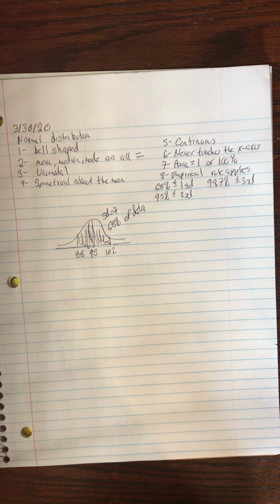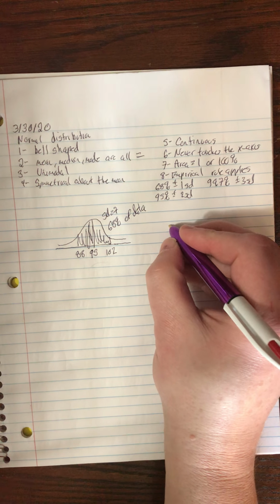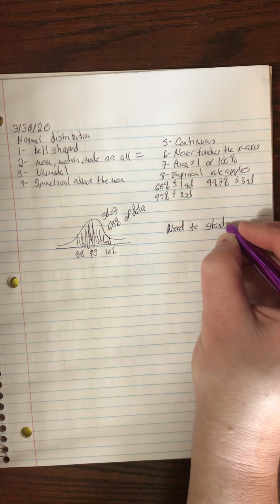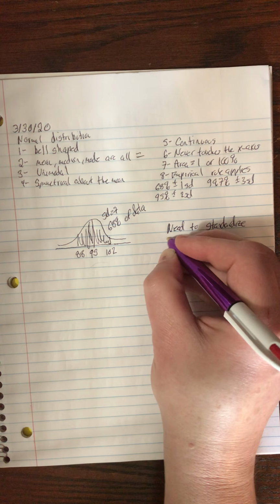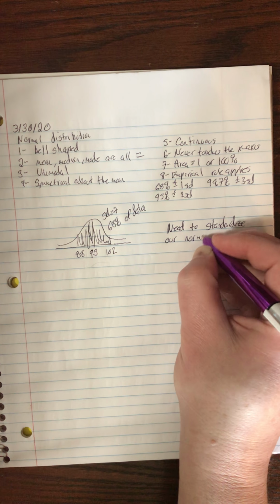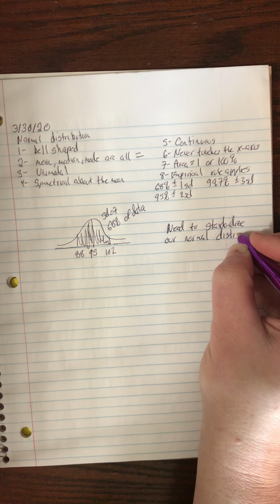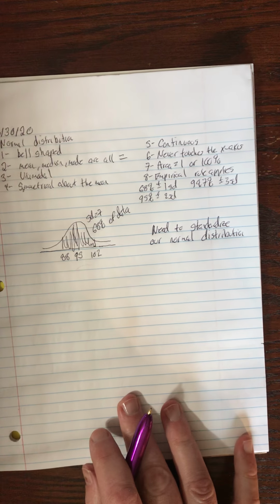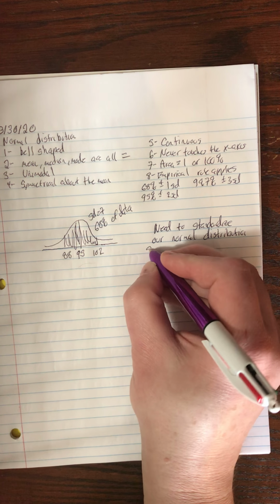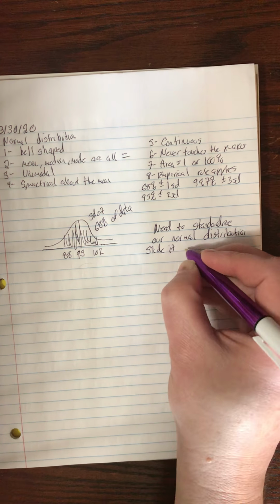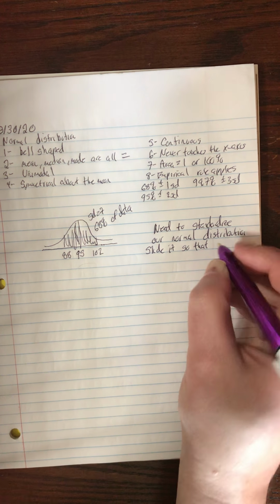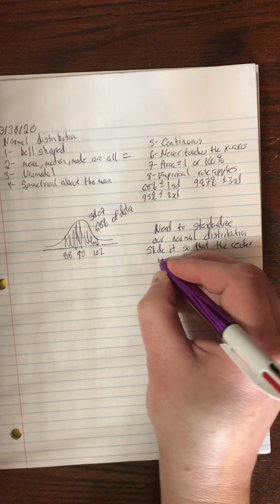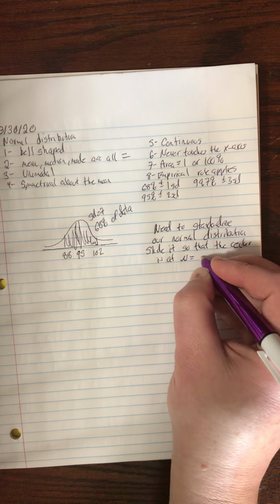Now we are going to standardize our normal distribution. What does that mean? That means that we are going to slide it so that the center is at mu equal to 0.